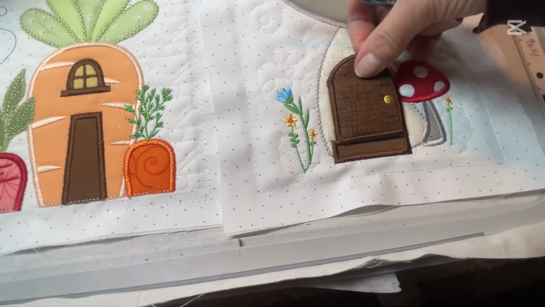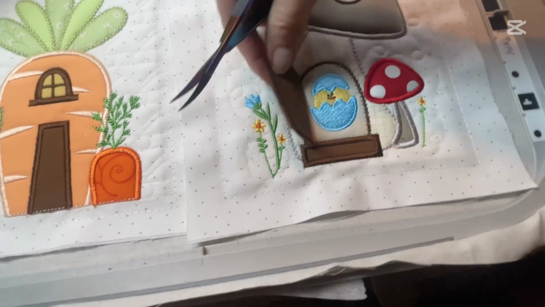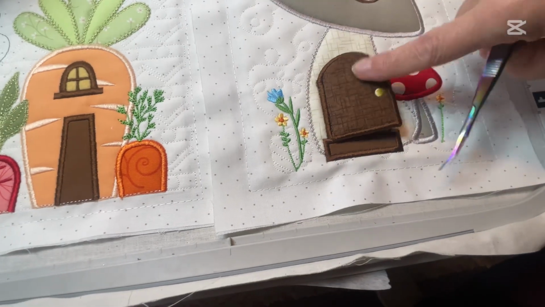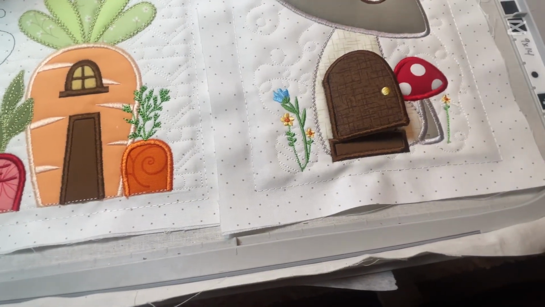But I think that's cute. And it's a little door, and you can see the little chick. I think that looks great. So I am super happy with that. Now we are done with the mushroom house.